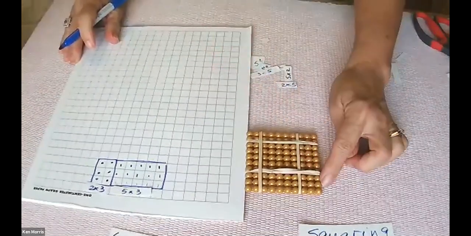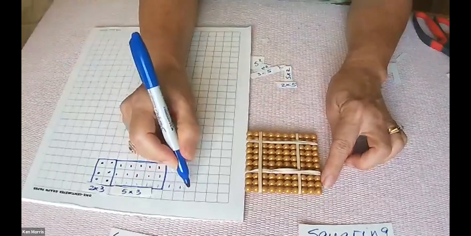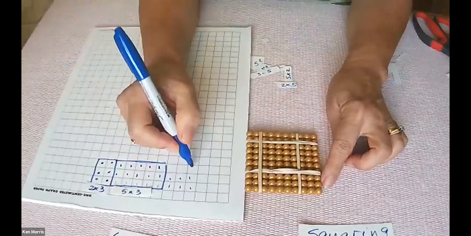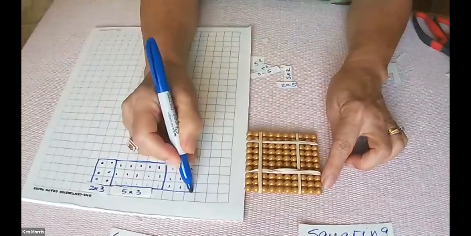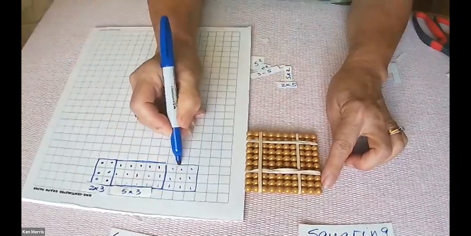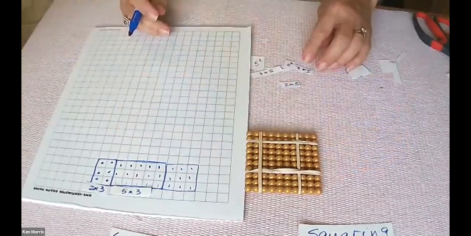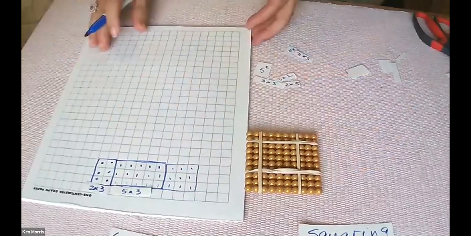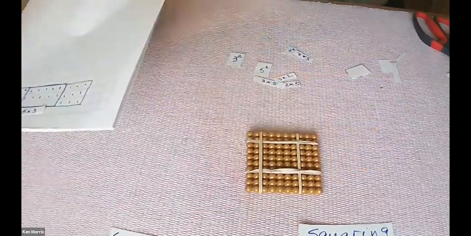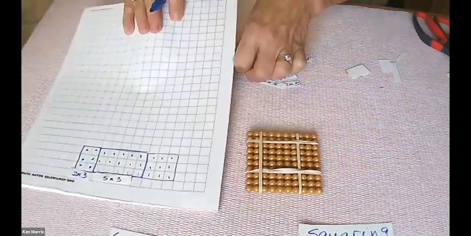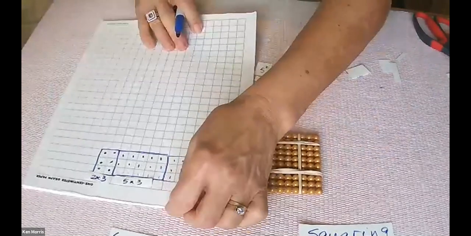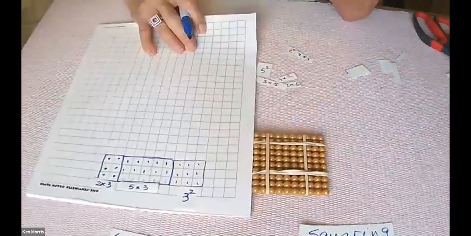Okay, next I'm going to do my 3 square. 1, 2, 3, taken once, taken twice, taken 3 times. There's my perfect square of 3 squared. Here's my label, 3 square. Okay.